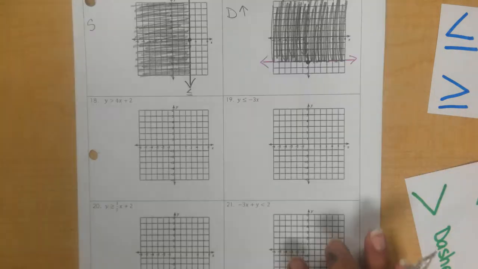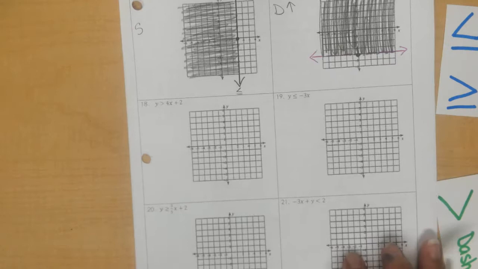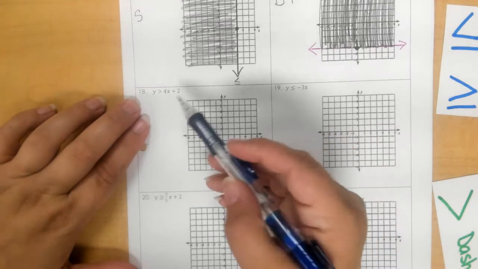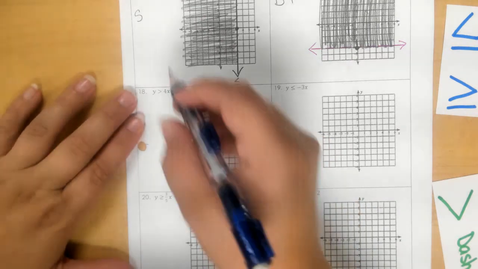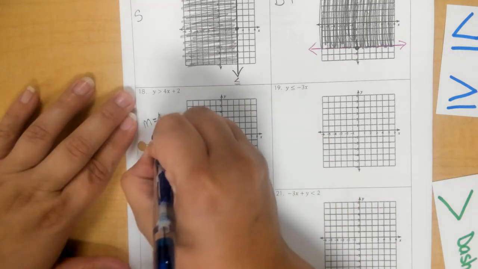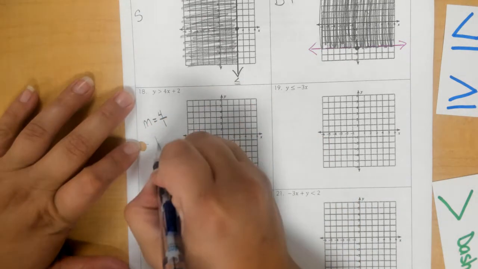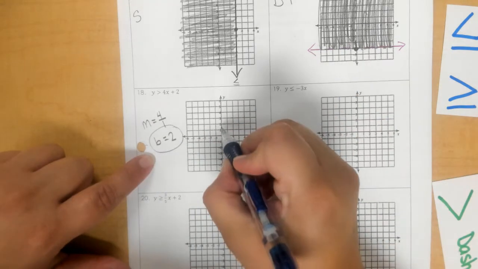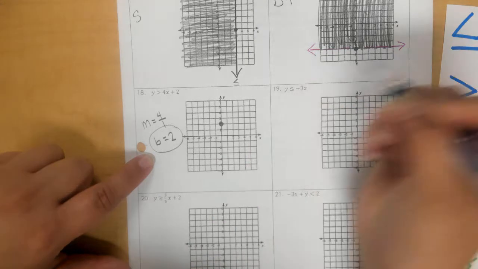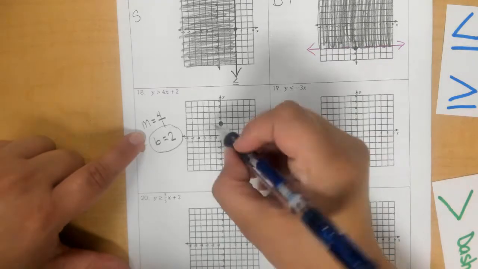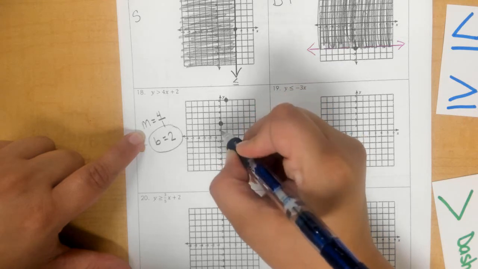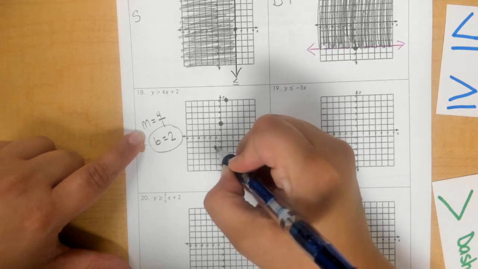Now, for number 18, we have y is greater than 4x plus 2. So I'm going to start with slope-intercept form. I'm going to start with that slope of 4 over 1, and then my b is 2. So we always go to the y-axis, start at the 2 on the y. My slope is up 4, right 1. I can also go down 4, left 1.